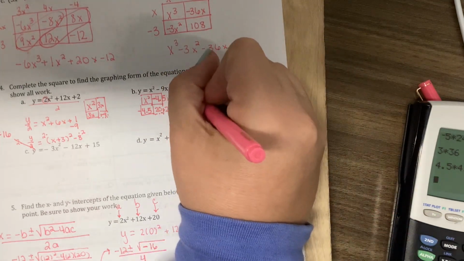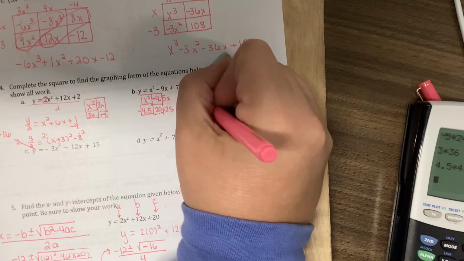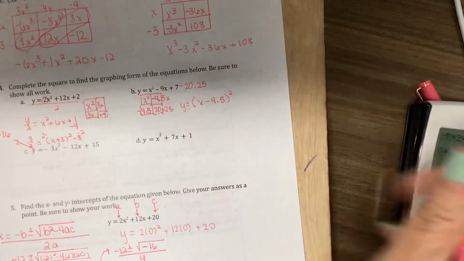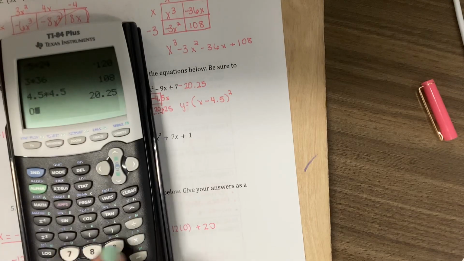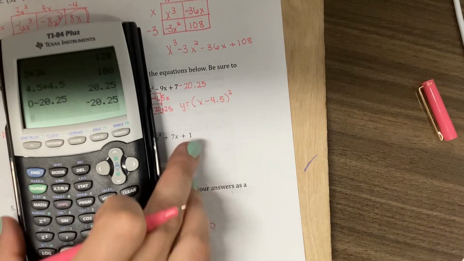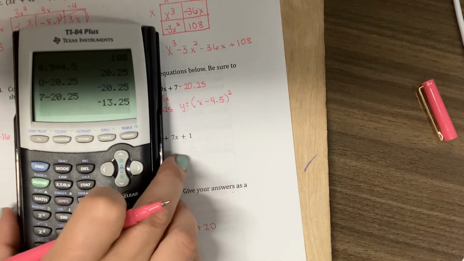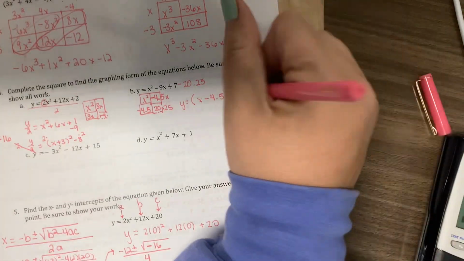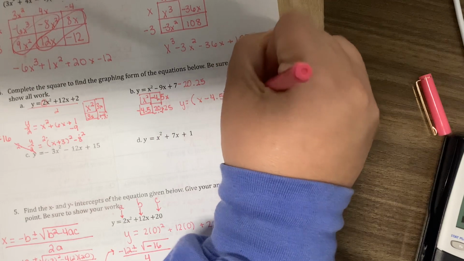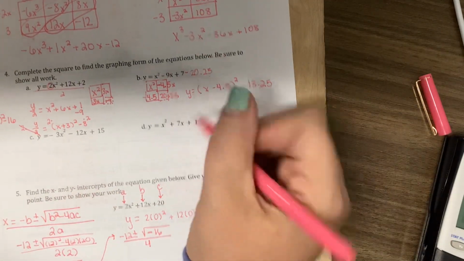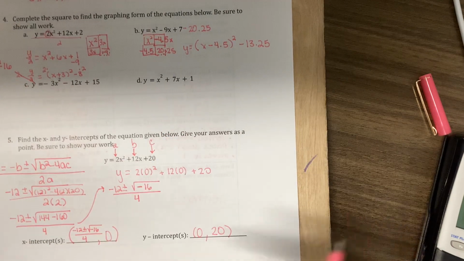And that's going to leave me with y equals x minus 4.5 squared. And then 7 minus 20.25 is negative 13.25. And that's my answer. I'm going to go ahead and do D because my camera is focused on it.